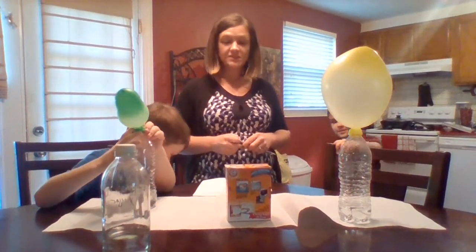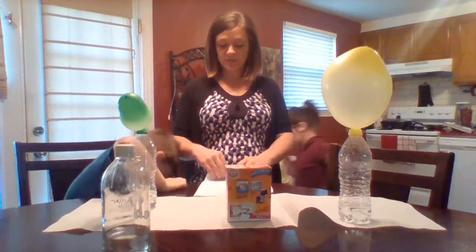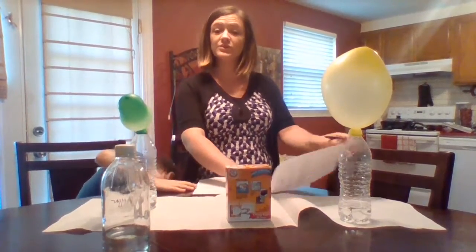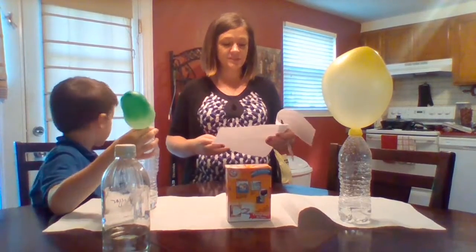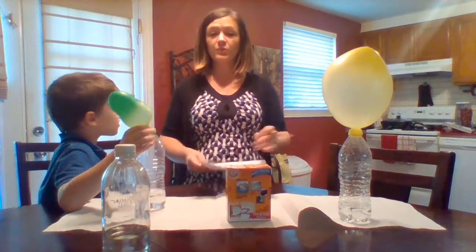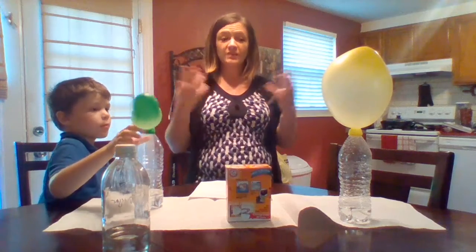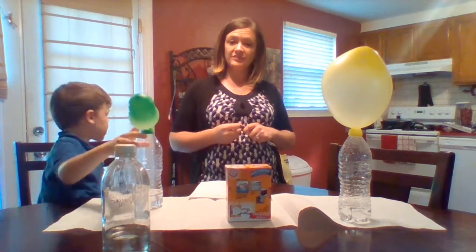So that is our experiment for the water bottle balloon inflator. And we have come to the conclusion that our hypothesis was correct, and more baking soda creates a larger balloon effect.